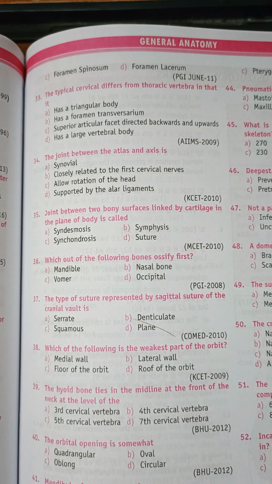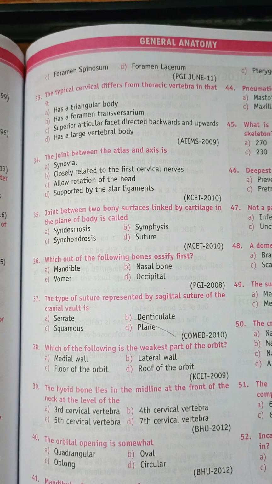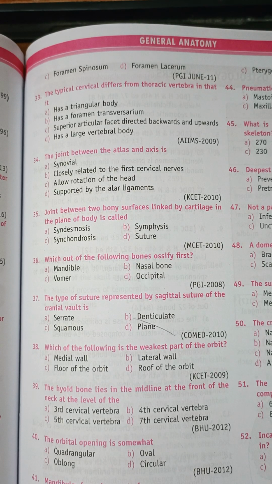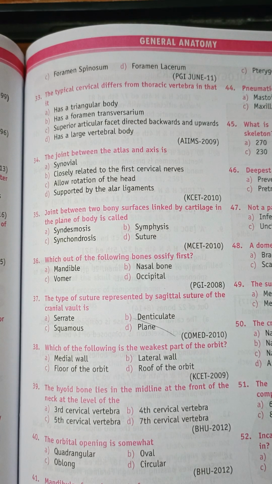Now 39th MCQ. The hyoid bone lies in the midline at the front of the neck at the level of the third cervical vertebra, fourth cervical vertebra, fifth cervical vertebra and seventh cervical vertebra. So the correct answer for 39th MCQ is third cervical vertebra. 40th MCQ, the orbital opening is somewhat. So the correct answer is quadrangular. So we are done with the 10 MCQs.